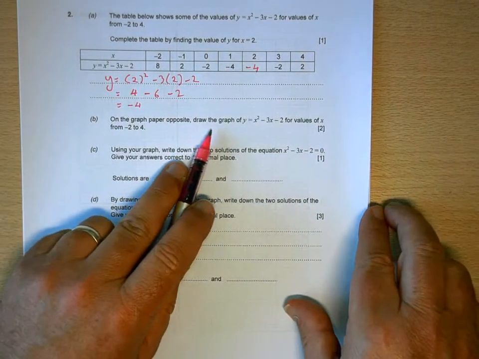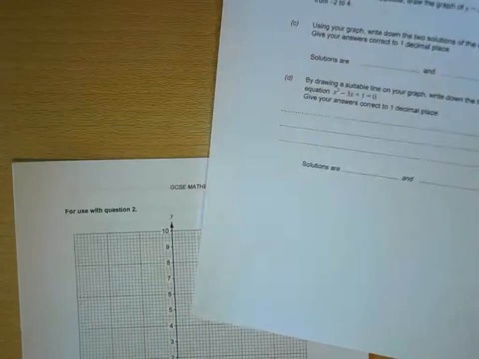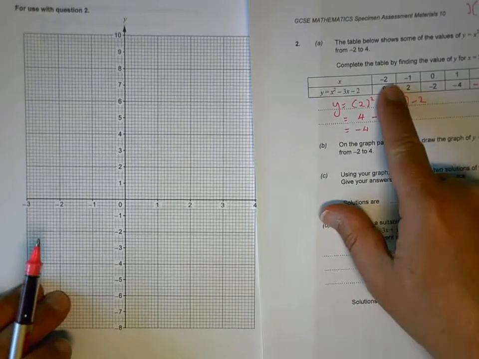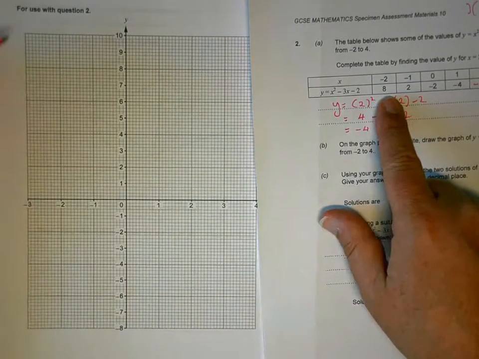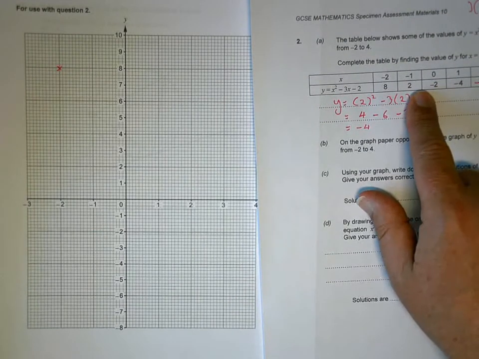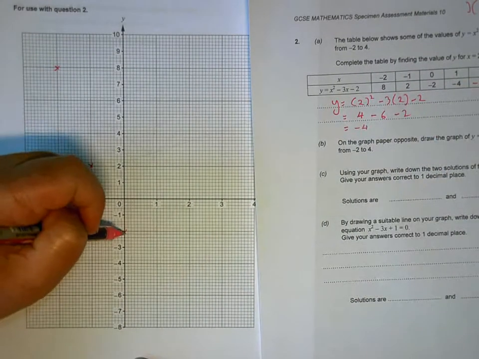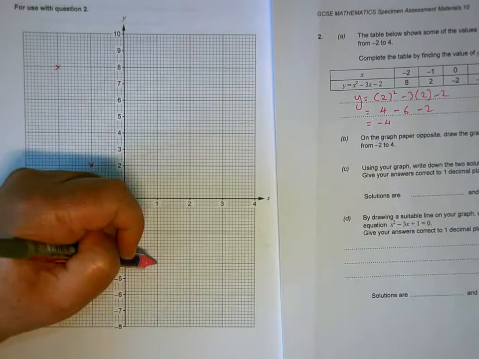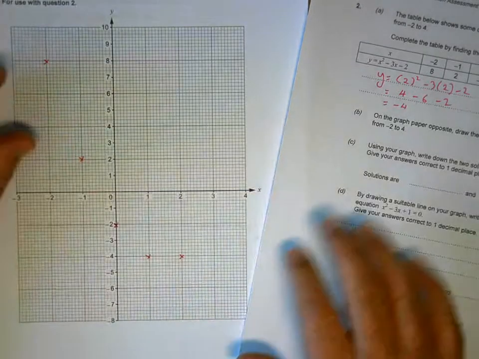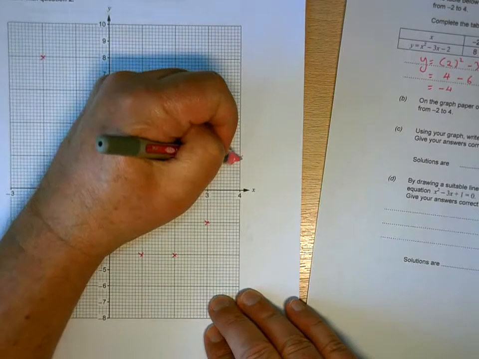On the graph paper opposite, draw the graph of y equals x squared minus 3x minus 2. So what you have to do on the graph is now plot those points. So x is minus 2, y is 8, takes you to there. X is minus 1, y is 2, 0, minus 2, 1, minus 4, 2, minus 4, 3, minus 2, and 4, 2.